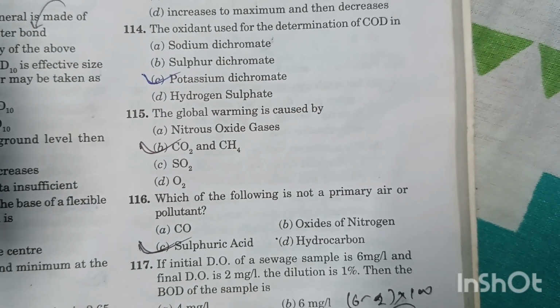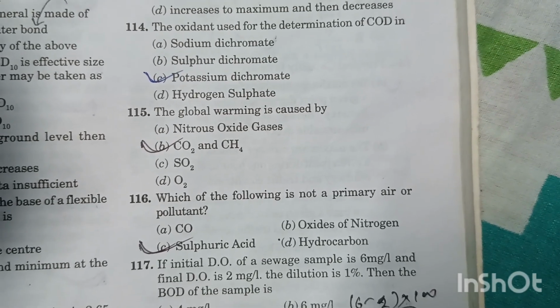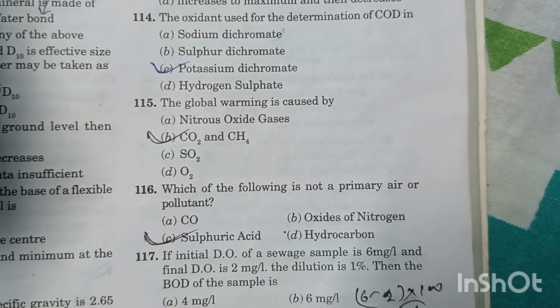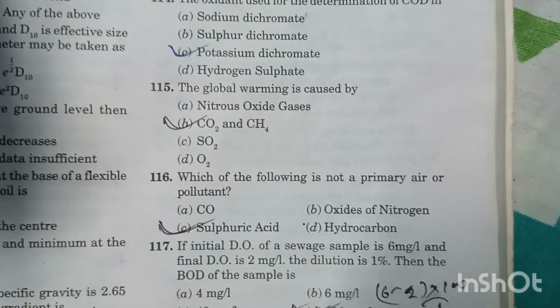CO, oxides of nitrogen, and hydrocarbons are primary air pollutants. Sulfuric acid, O3, and HNO3 are secondary air pollutants. Option C is the right answer.